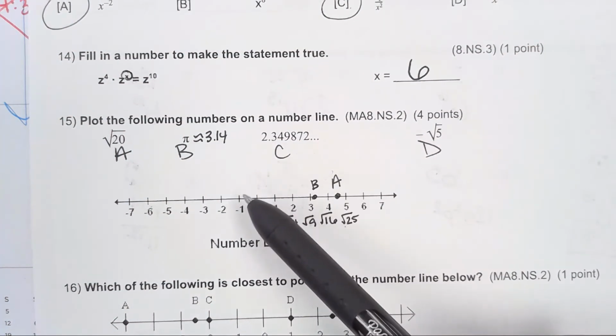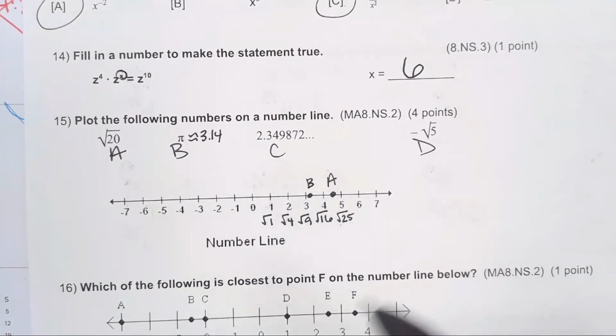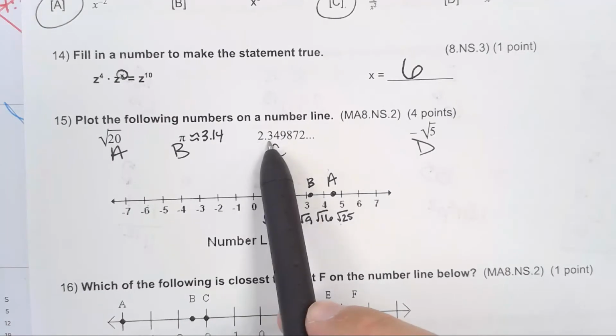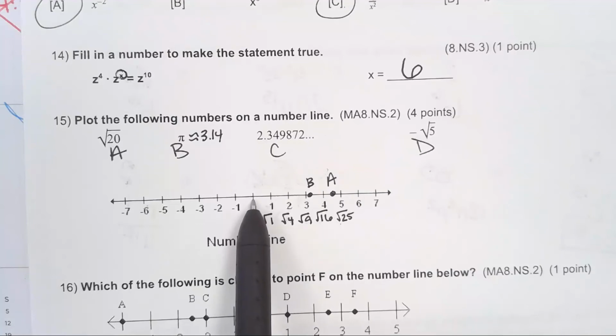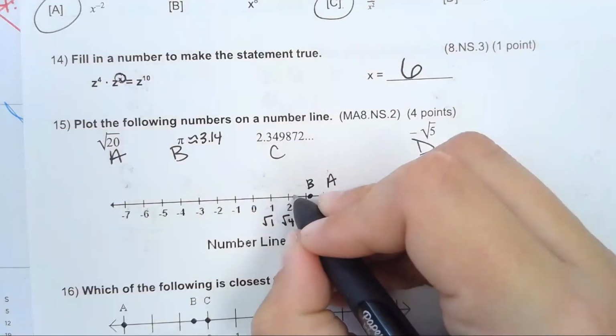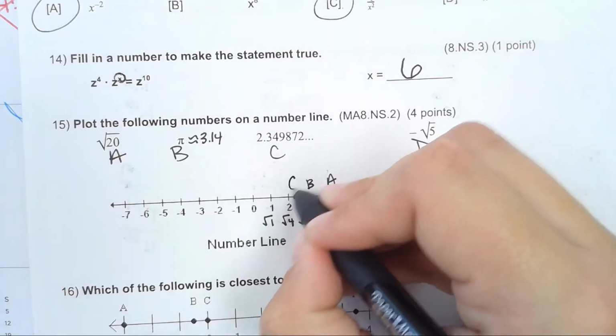C is 2.349872 repeating, or goes on forever. So I'm just going to look right here at my whole number and my tenths place, which is about 2.3. So I'm going to go over to 2, and then 0.3 means I'm just going to go over a little bit more. So that means C is right there.